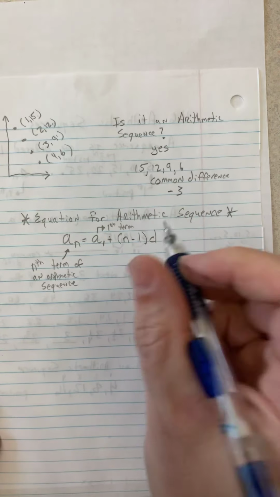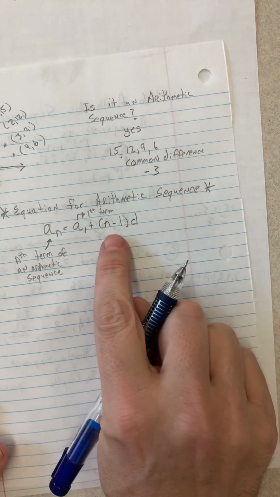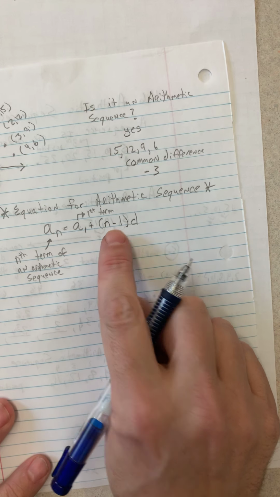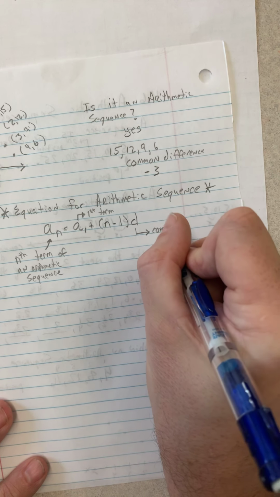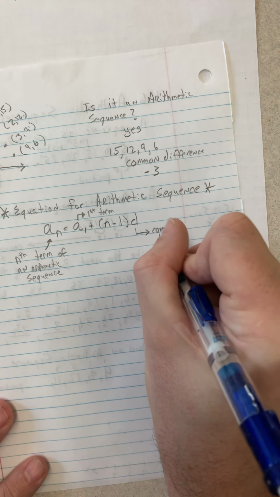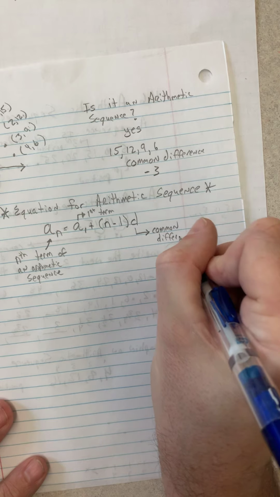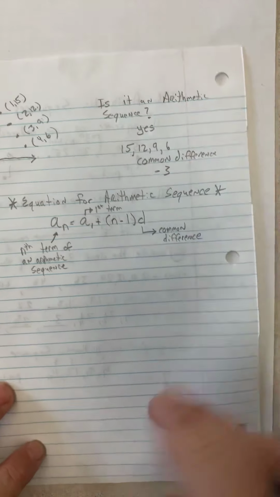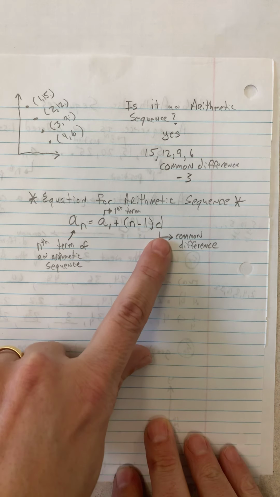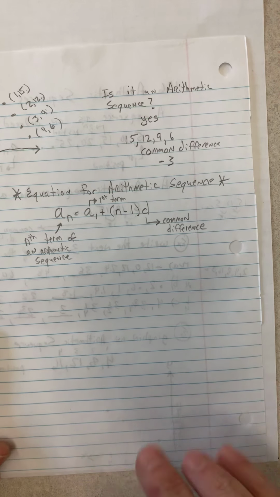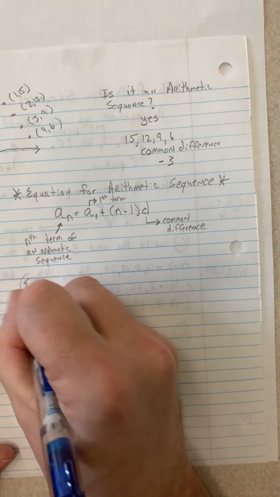Then to that first term, we are going to add the n, which is the number of terms. We're going to leave that for now, times the common difference. That's your formula. Nth term, first term, common difference. Here's how we use it.